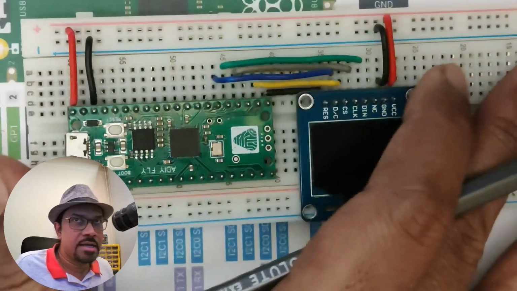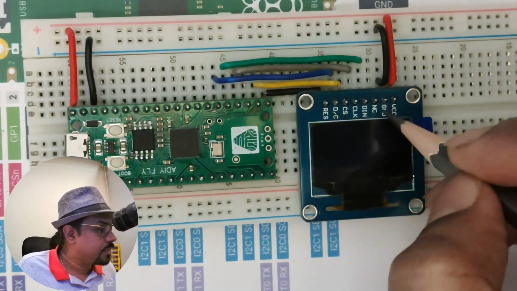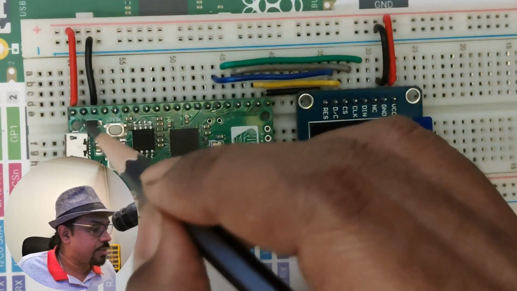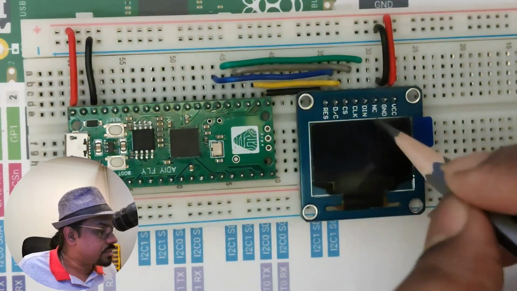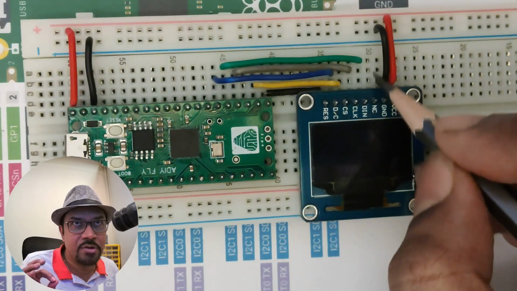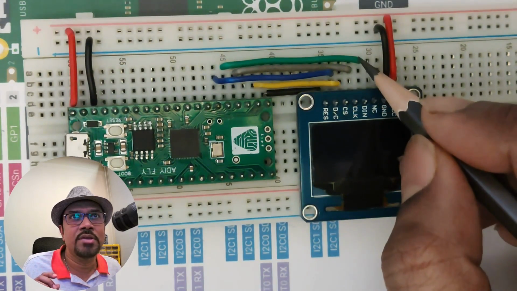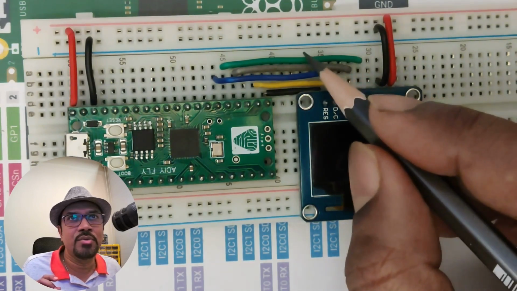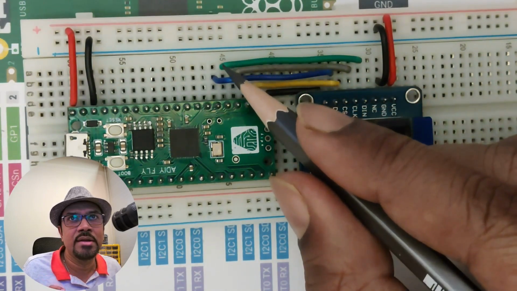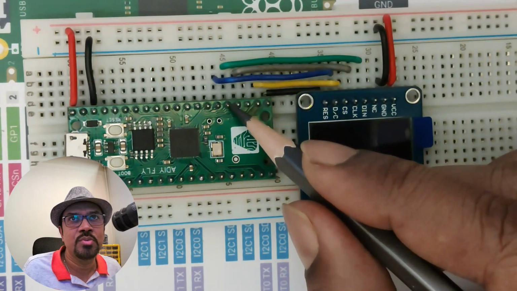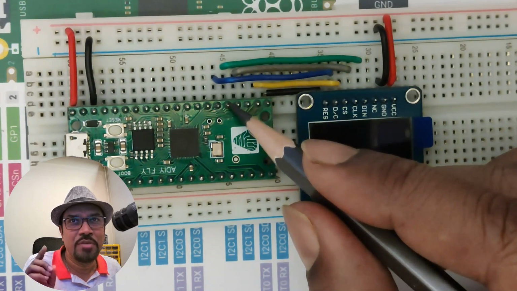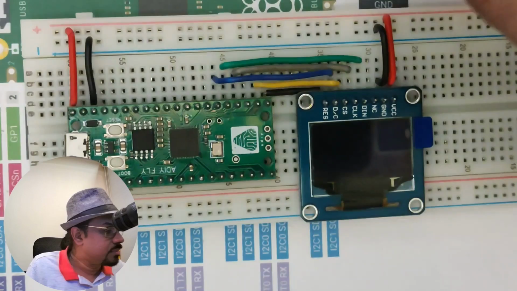You can also see that the ground pin is also connected likewise to pin number 39. You can also see that the no connection pin is left not connected. You can also see the DIN pin. Here you can see a green wire running through all the way till here, which apparently connects to pin number 24. Pin 24 happens to be this one.